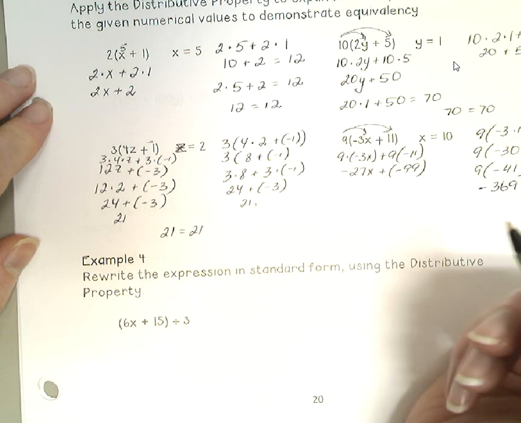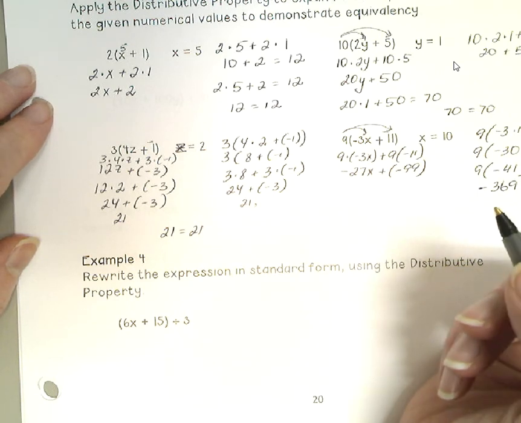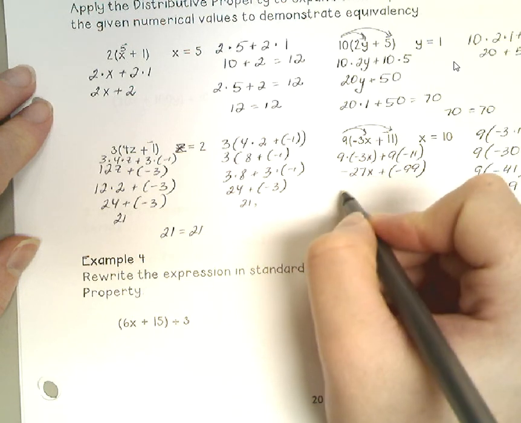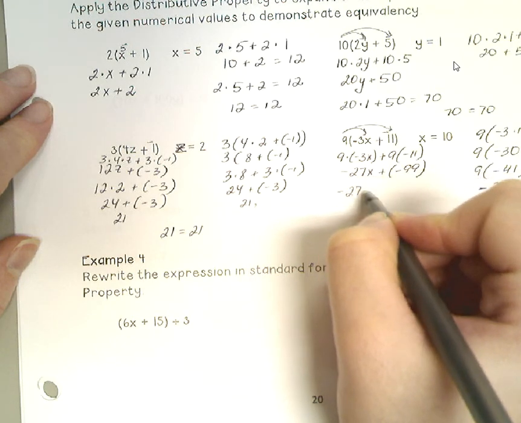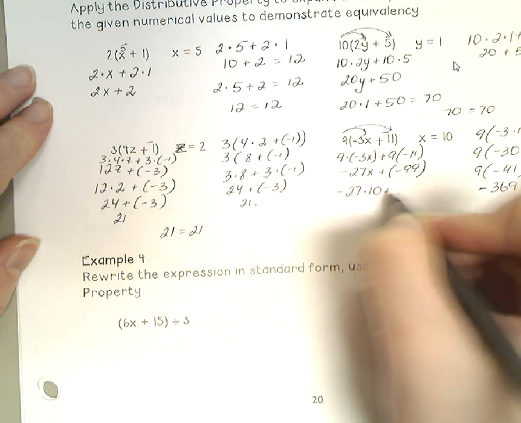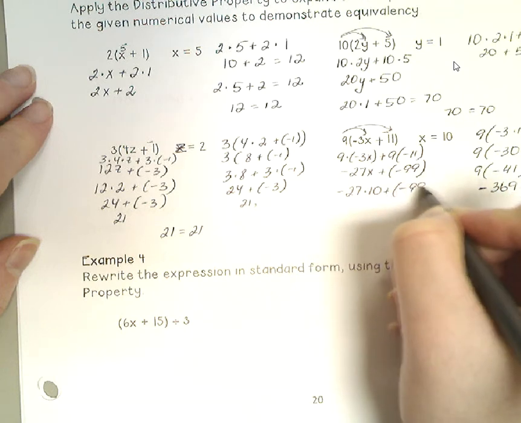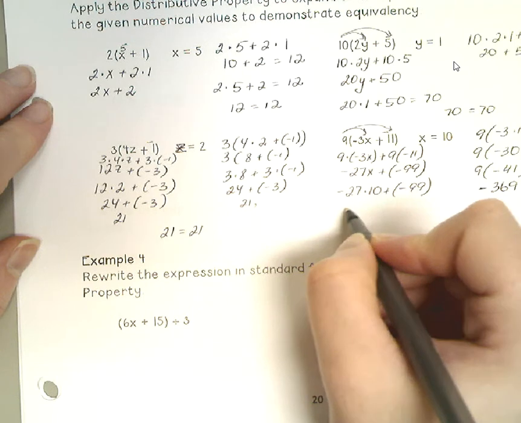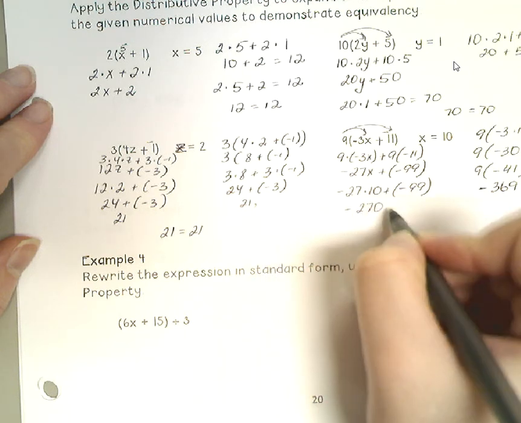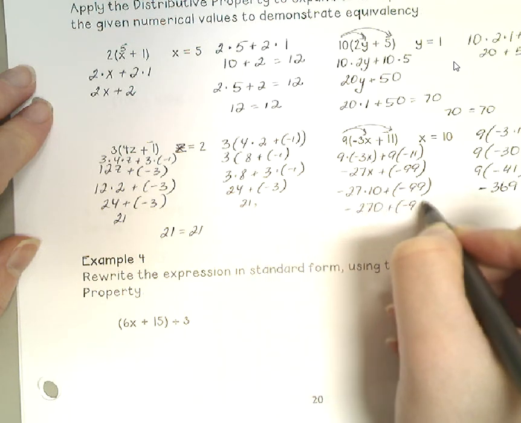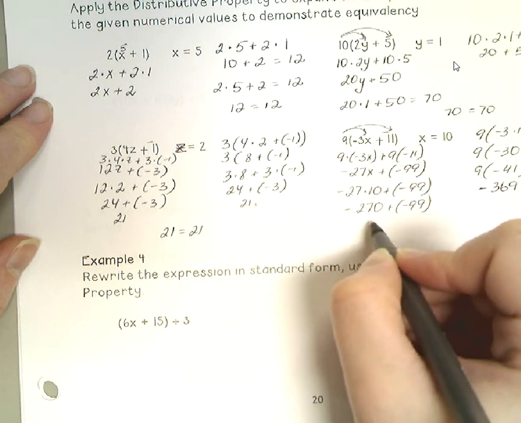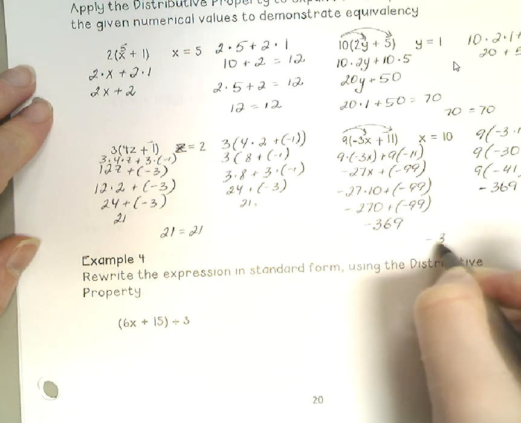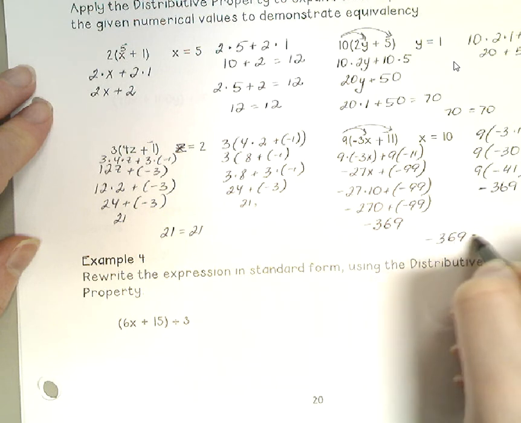I cannot do anything else. All I have left is to substitute 10 instead of x. So I will have negative 27 times 10 plus negative 99. Negative 27 times 10 is going to be negative 270, and I'm adding negative 99, and that will be also negative 369, which is equal to our first answer.